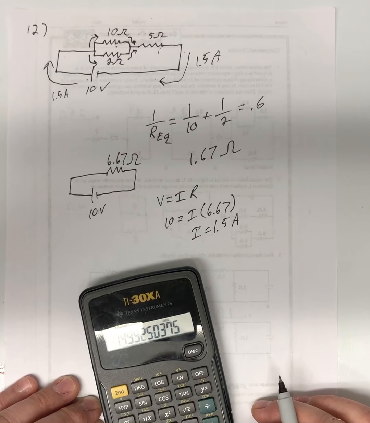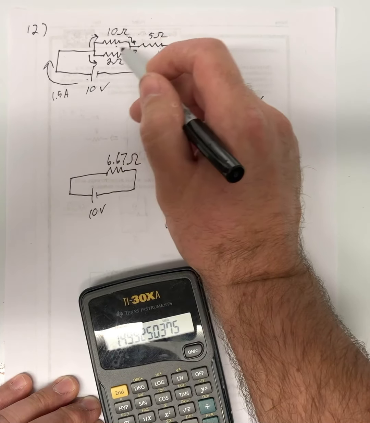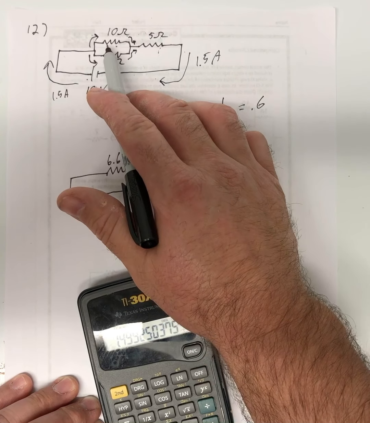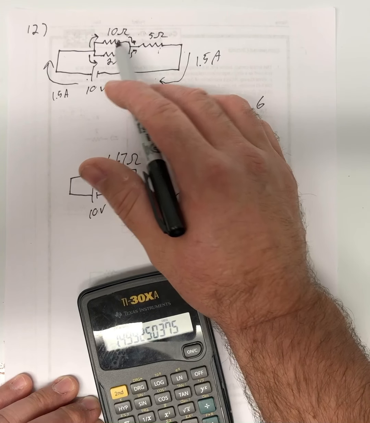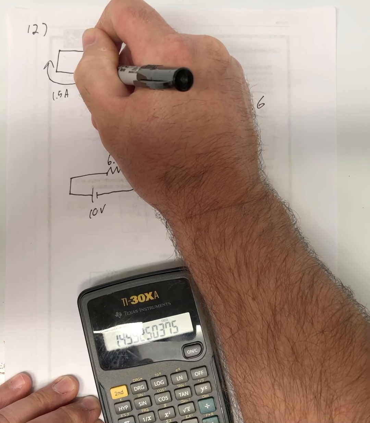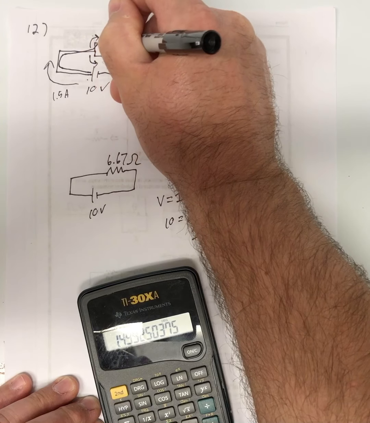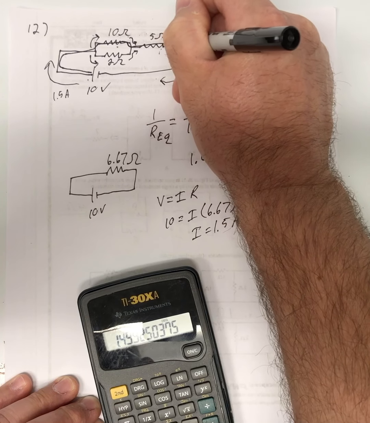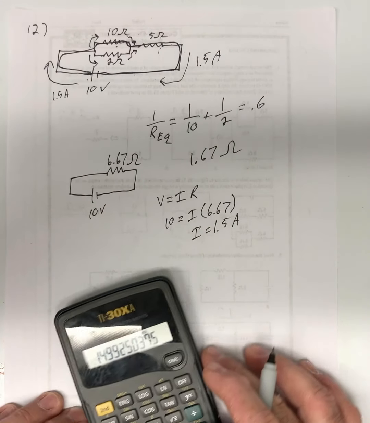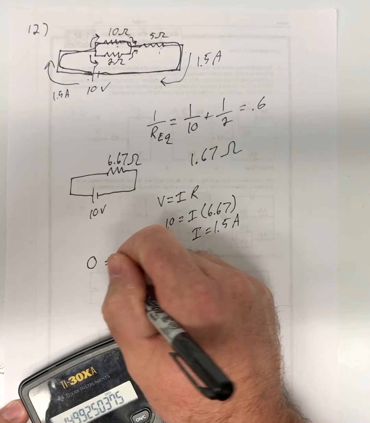Now, to do Kirchhoff's loop rule here, all I care about is this 10 ohm resistor. I don't care about the 2. So what I'm going to try to do here is create a loop that is going to go through that 10 and bring me back to my battery. This is the loop that I'm thinking. If I go here, up through this top branch, through that second resistor, and back. So, the voltage around any closed loop will always be 0.